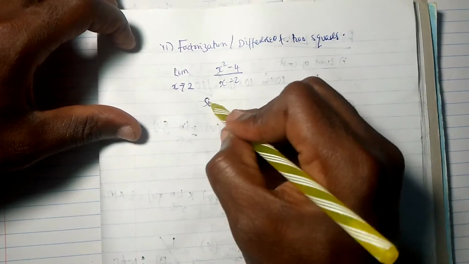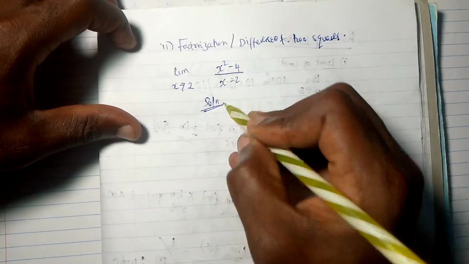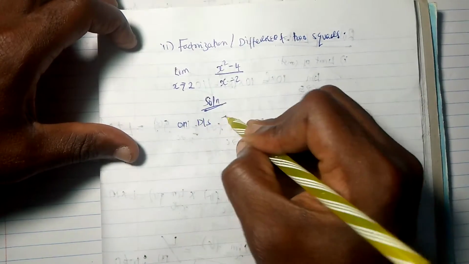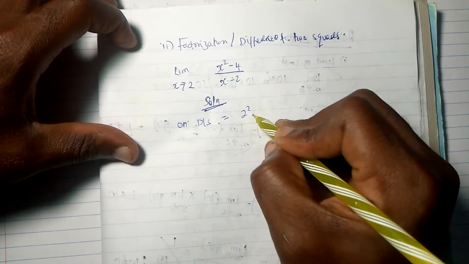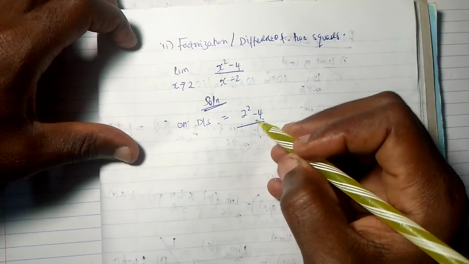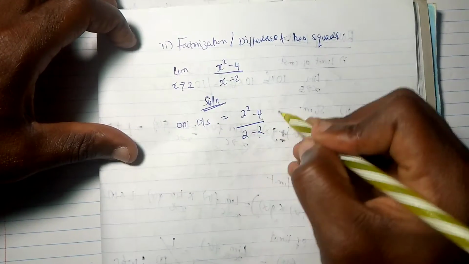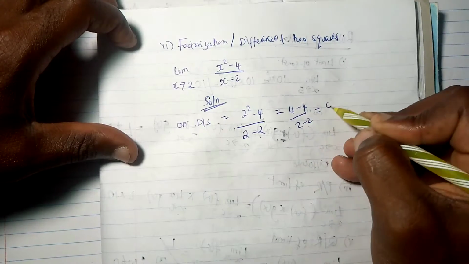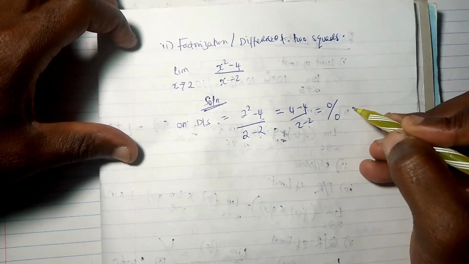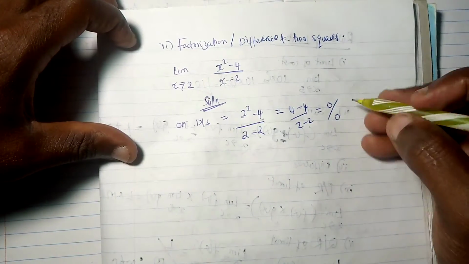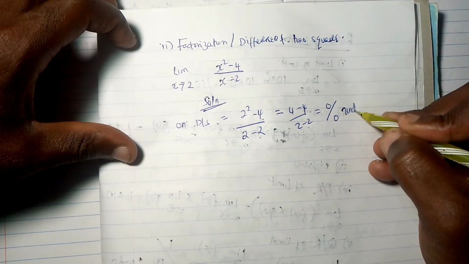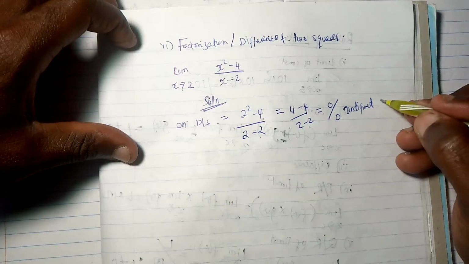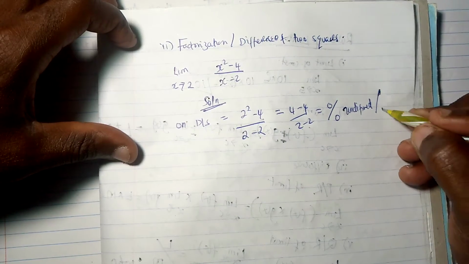So solution. We are trying to solve this one. On direct substitution, you are going to get 2 squared minus 4 over 2 minus 2, which gives 4 minus 4 over 2 minus 2. It gives us 0 over 0. Any number including 0 divided by 0 is undefined. Even if you put it in your calculator, it's going to give us math error or indeterminate.